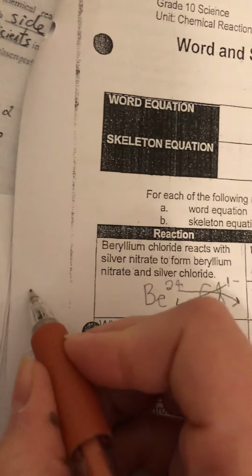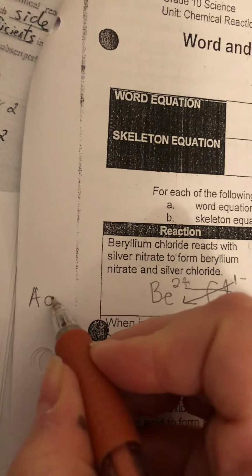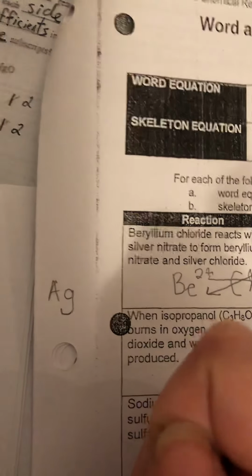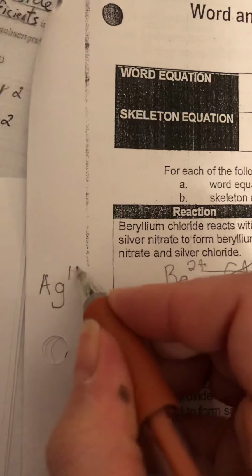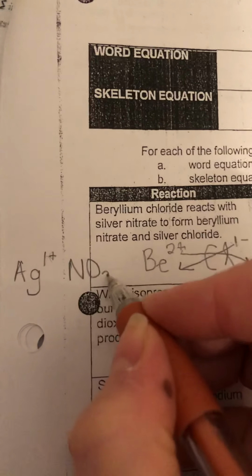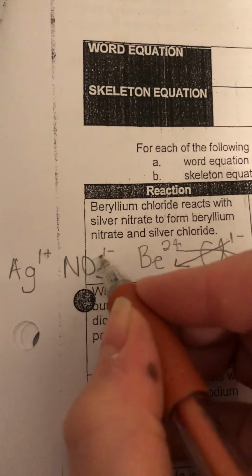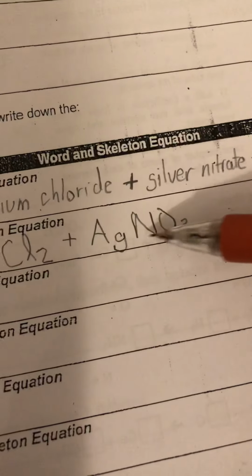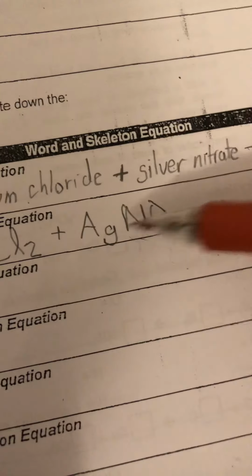Then we're going to write our ion charges over here, so we can cross them over and get our formula. So Ag is 1 plus, and then nitrate, as we saw on the back, was 1 minus. Do our crossover, and then it just stays as AgNO3, right? Because both the subscripts are 1.